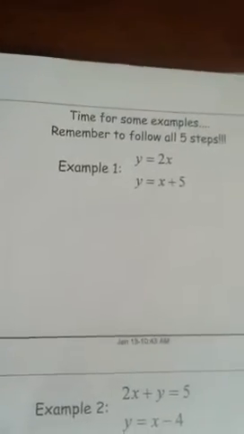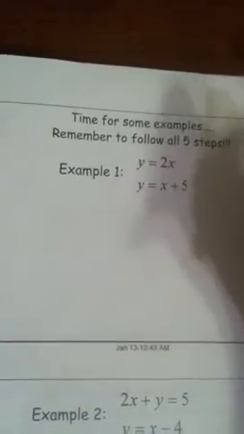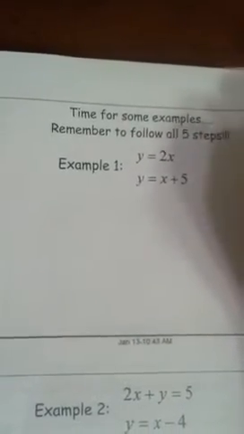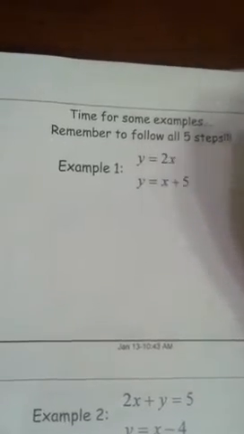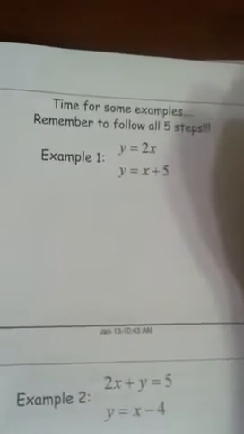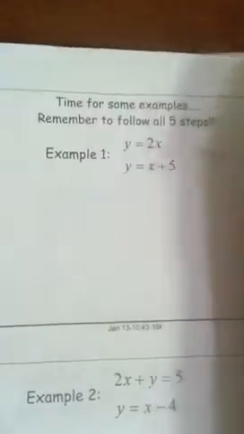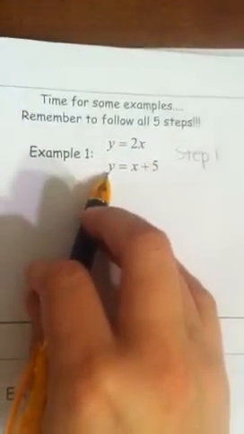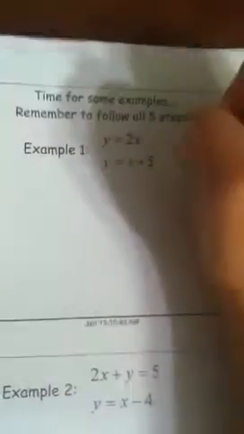So example 1. In this example, both of the equations are already solved for you. They're already in slope-intercept form, or y equals mx plus b. So we don't have to solve these equations. They're already solved for us. What we can do is go ahead and go to step 1. Since they've solved it for us, we've done step 1. So we can go to step 2.